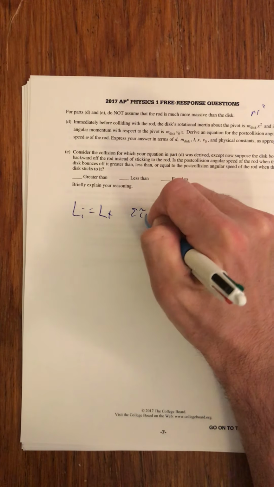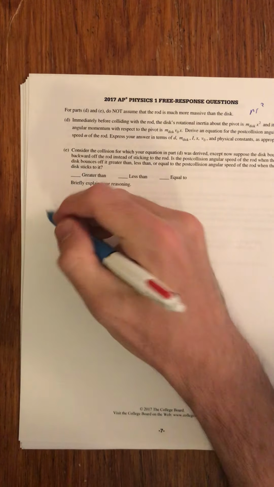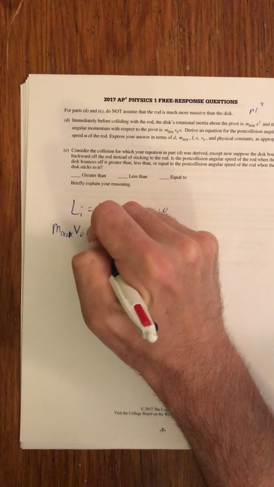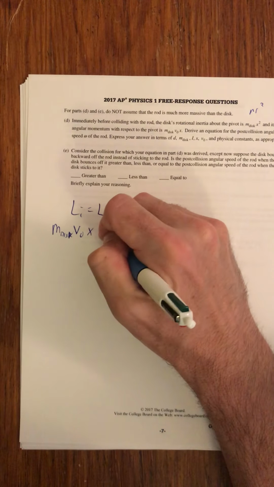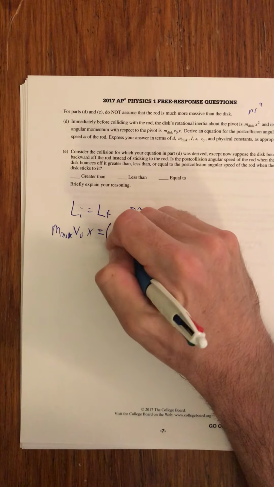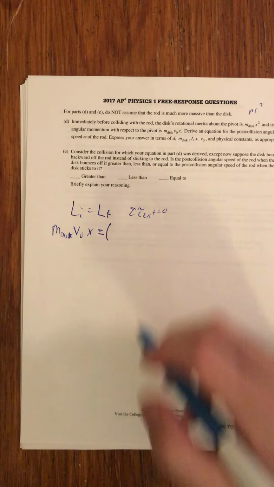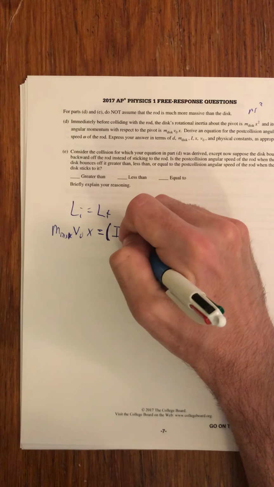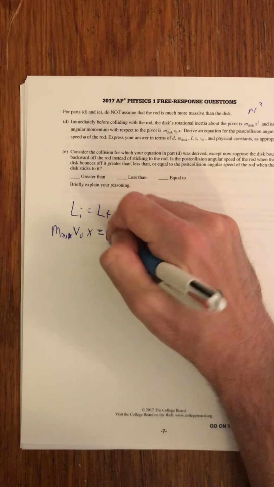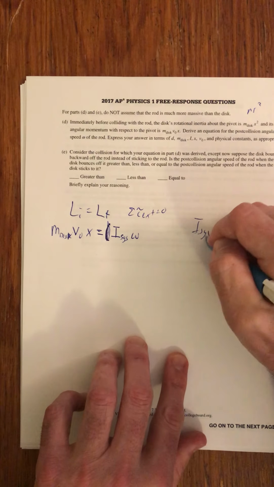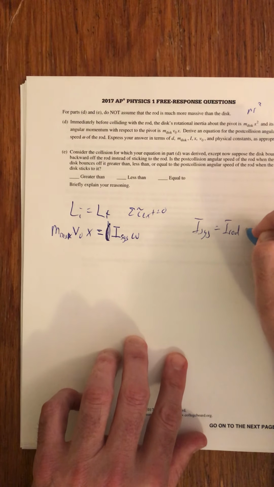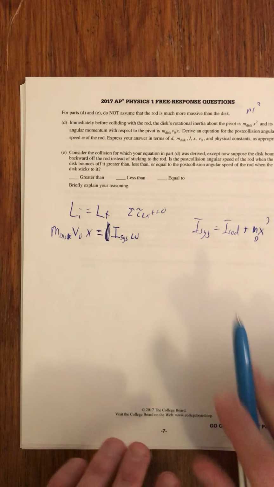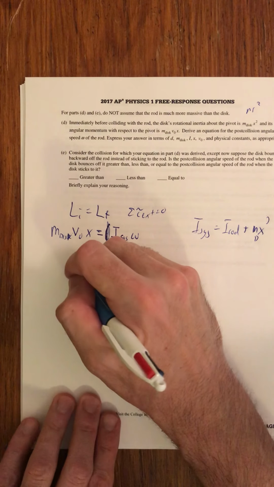Right, the net external torque is equal to 0. They tell us that this is m disk v naught x, which we already knew. And then finally, what do we have? Well, we're looking to derive an expression for angular speed. So I'm looking for I_sys omega, right? So I_sys here is equal to I rod plus m disk x squared. And I rod is just I. So that's what our answer is.